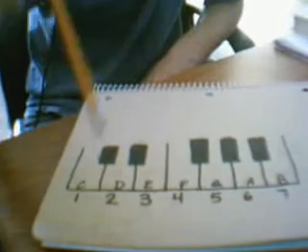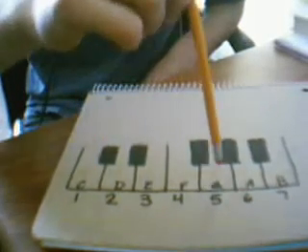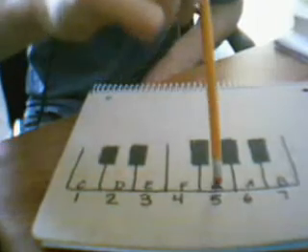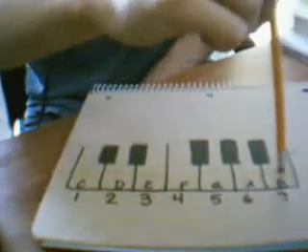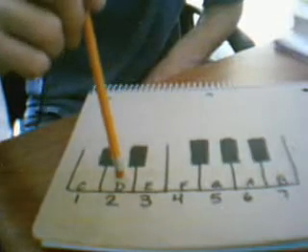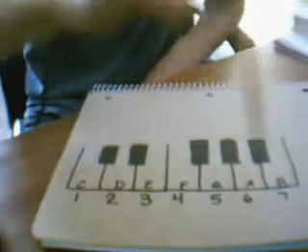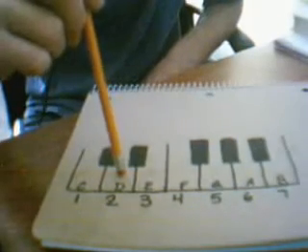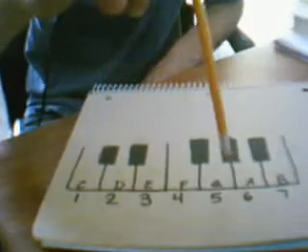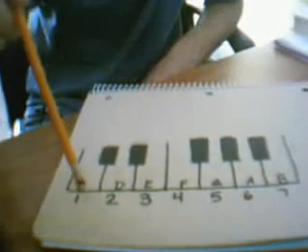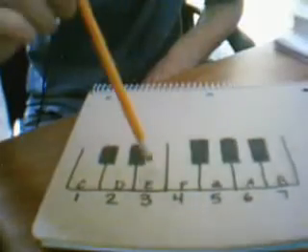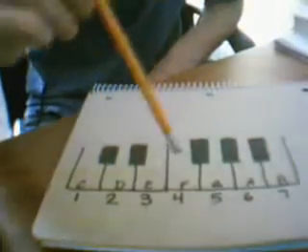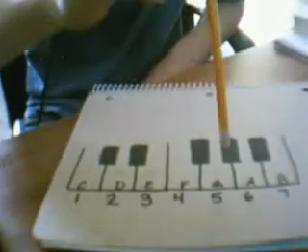Now we're going to move on to our fifth, which starts on G. And from G we go to B, which is a major interval. And then from B we go to D, which is a minor interval. So G, B, D, that is G major. That's our fifth. So we have a major chord, a minor chord, a minor chord, a major chord, and another major chord.